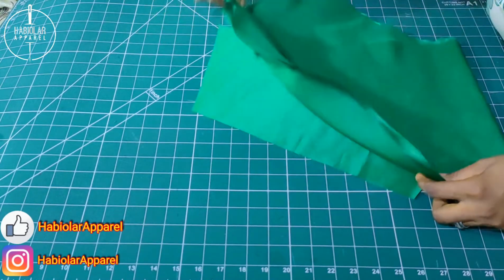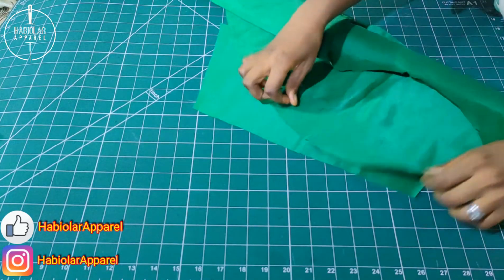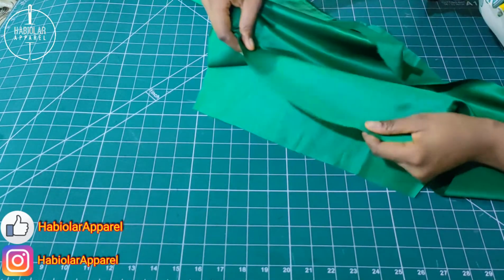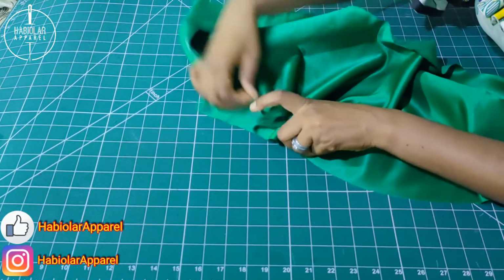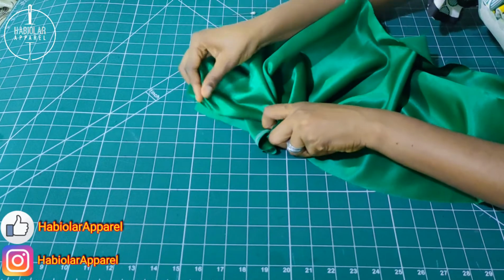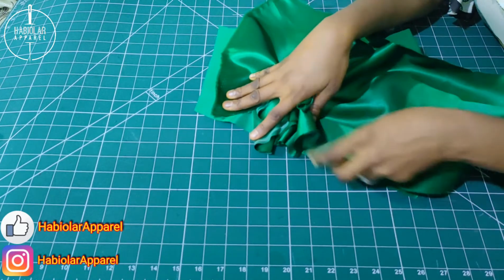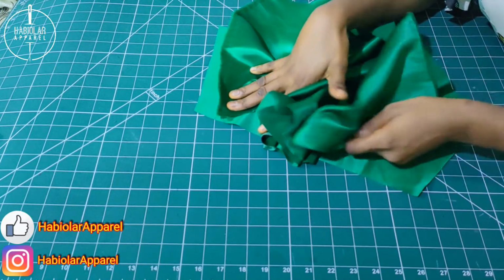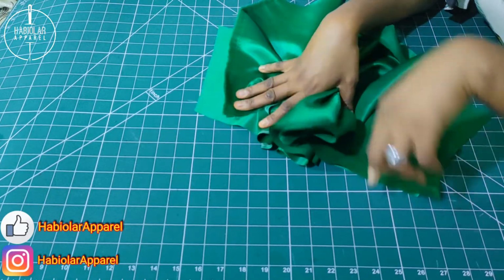And I have to open it up. Can you see? And I will gather the middle to the middle. Where's the middle? I notch the middle. Then I will gather it with your needle and thread. Can you see? Or if you have a gather foot, you can make use of this. I'll just gather it to the size of the hem of this sleeve.